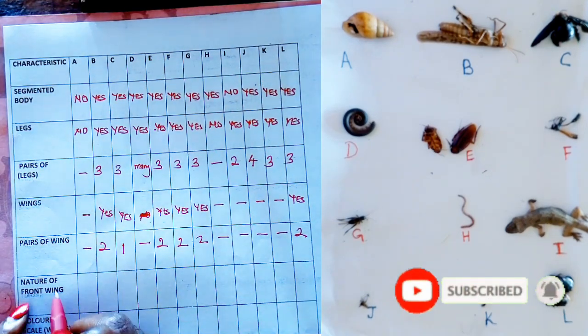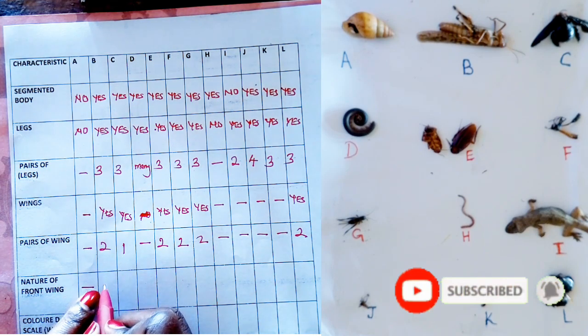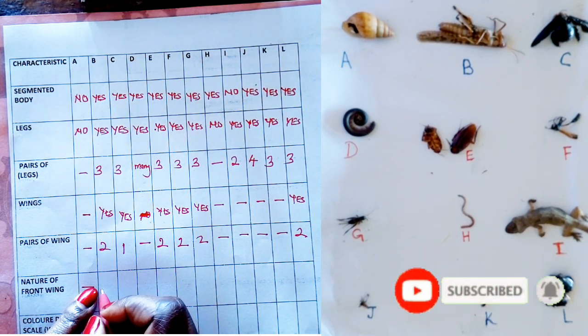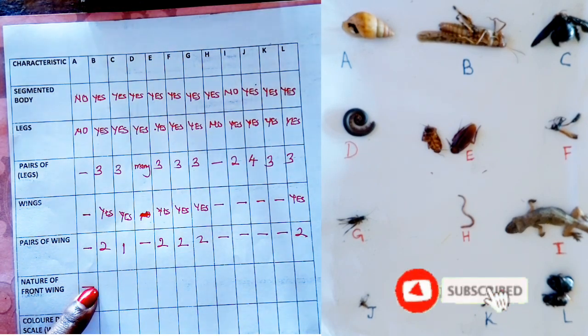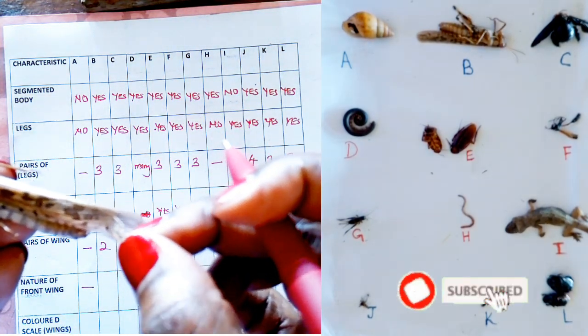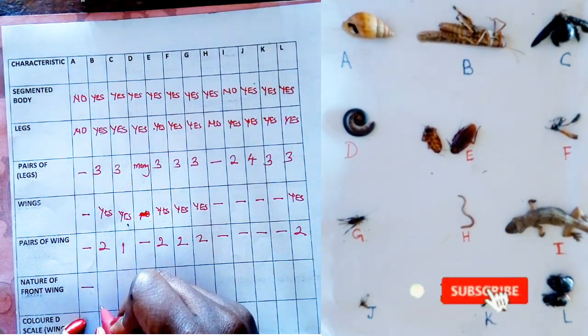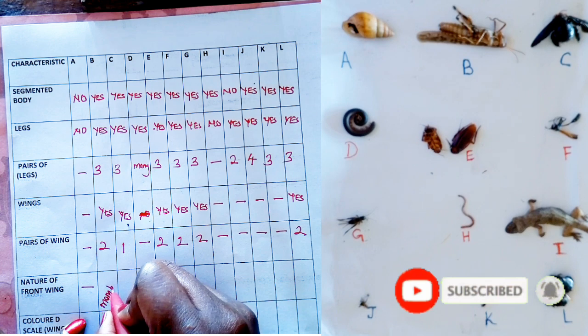So, what is the nature of the front wing? On B, you either say it is membranous or hard. This one is membranous. It's not hard. So we say membranous.